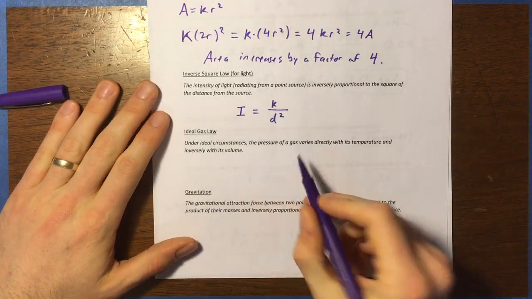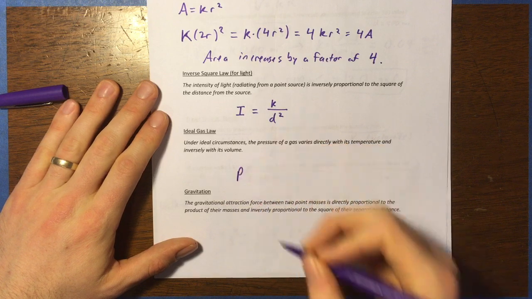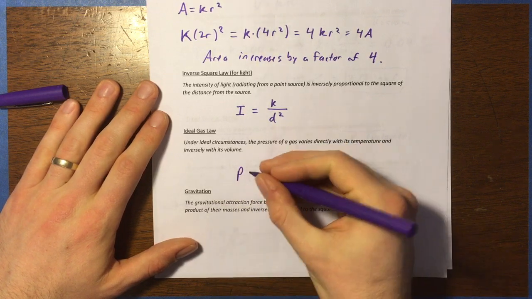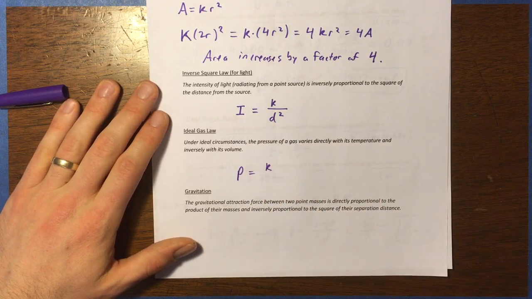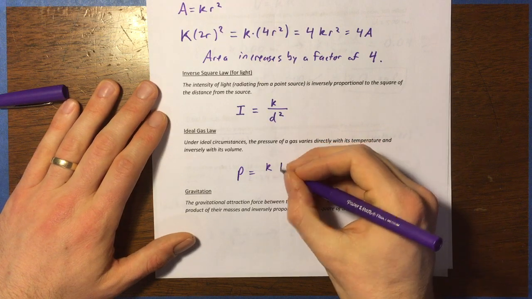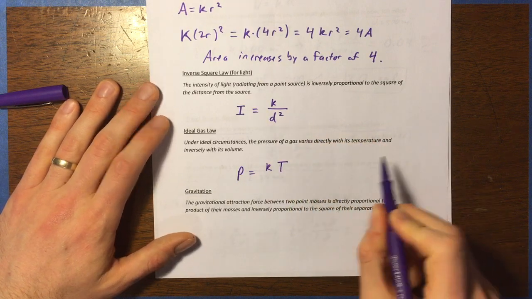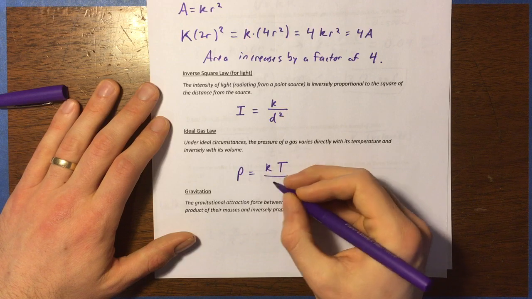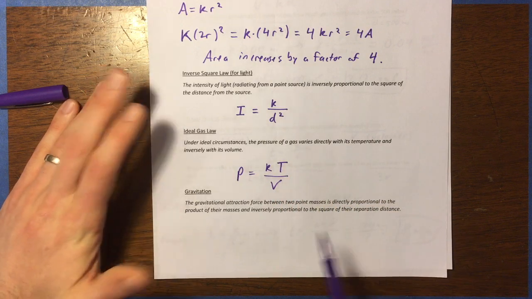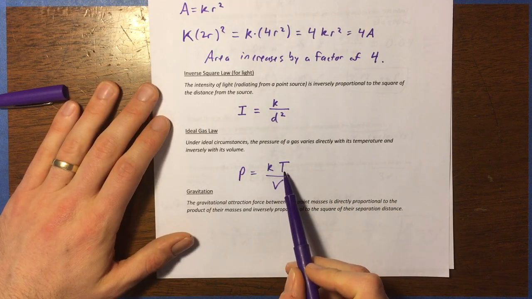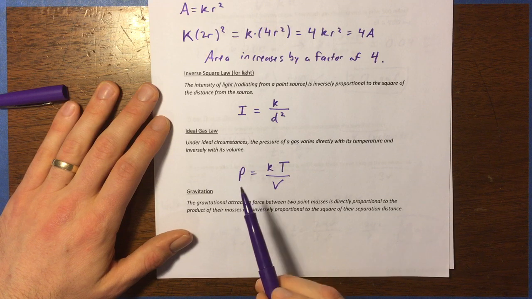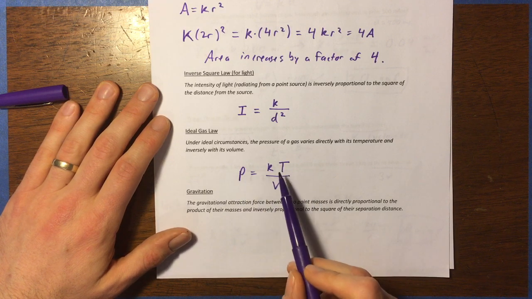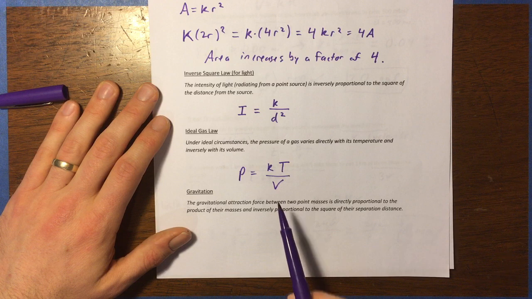It says the pressure of a gas, P, varies directly with its temperature, so direct variation, so K multiple of the temperature T, and also inversely with its volume, so divided by V. So this means that if you increase the temperature, that is going to increase the pressure, unless you hold the pressure constant, in which case increasing the temperature will increase the volume.